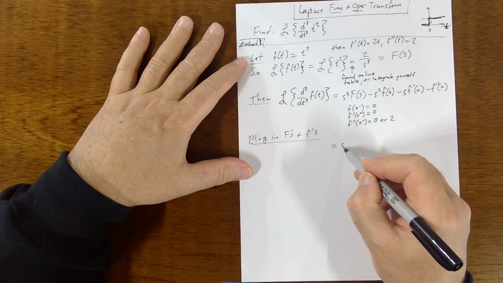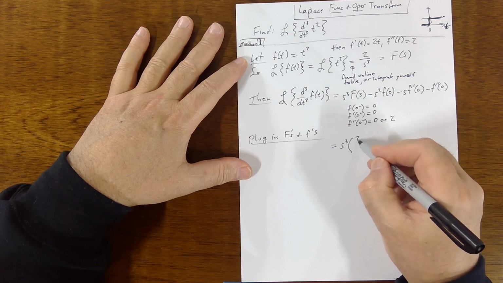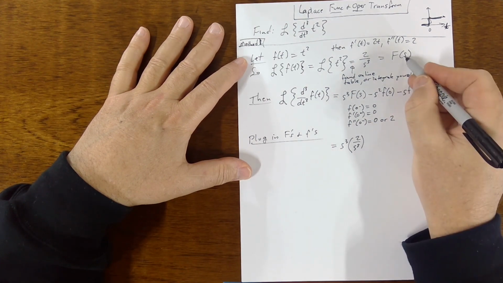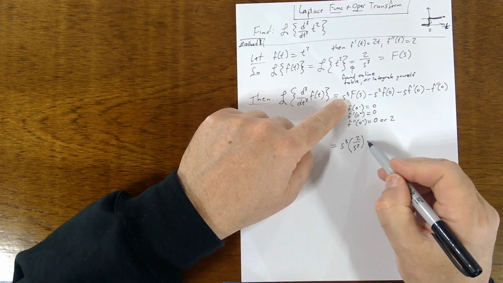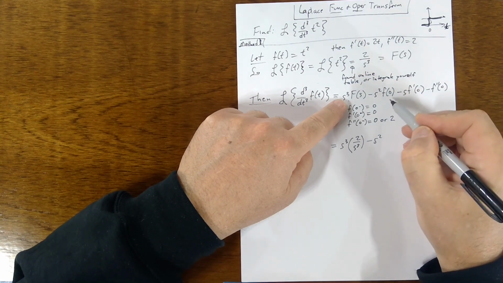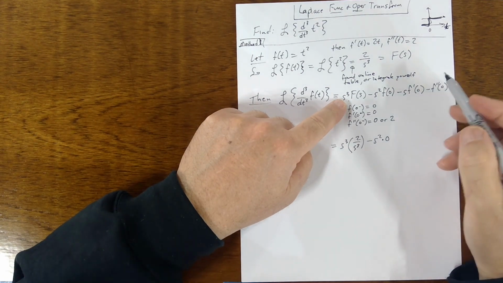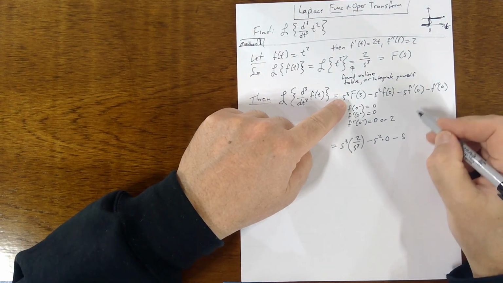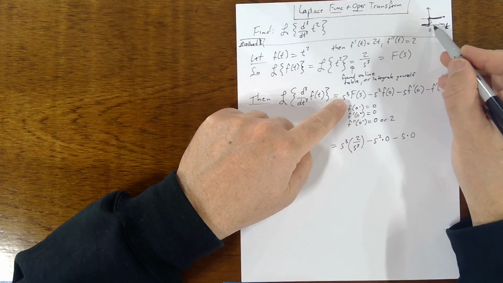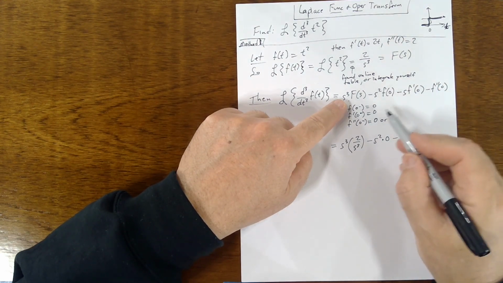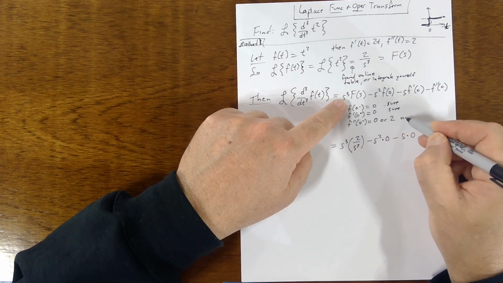So this thing is s cubed, and big f of s is 2 over s cubed. I'm just plugging in. This is minus s squared times f of 0, which is just times 0. And then this one is s times f prime at 0, which is 0. These guys are 0 on both sides of 0. I know for sure these two are 0. I'm sure about these guys. I'm not sure about the last one.